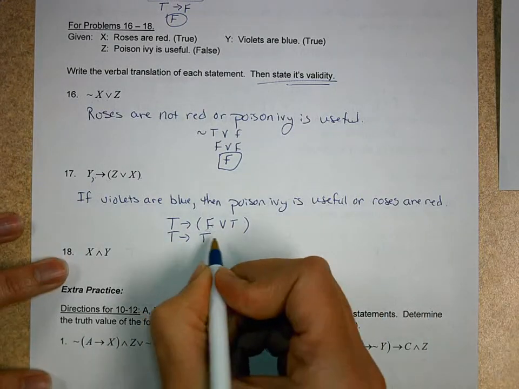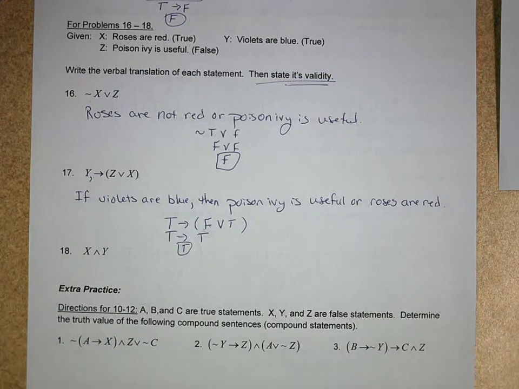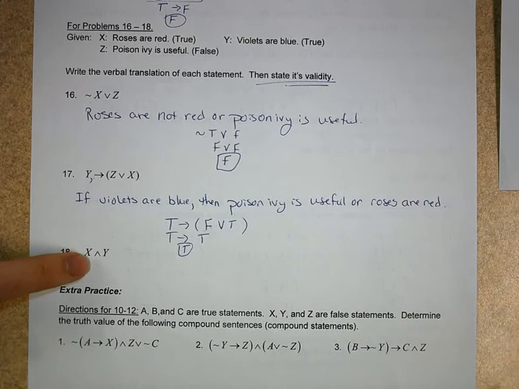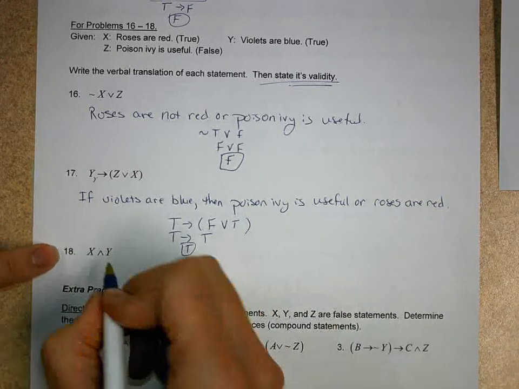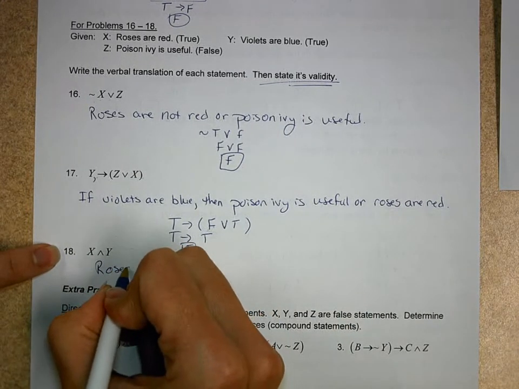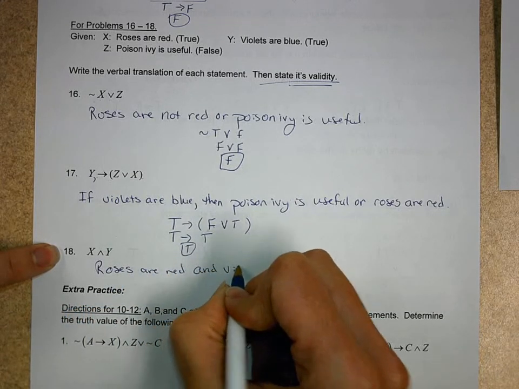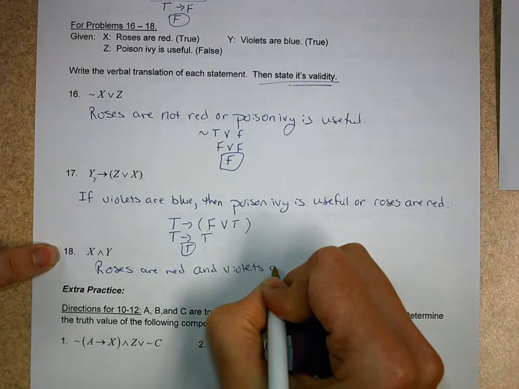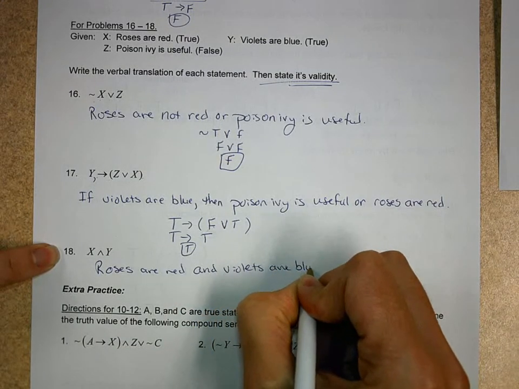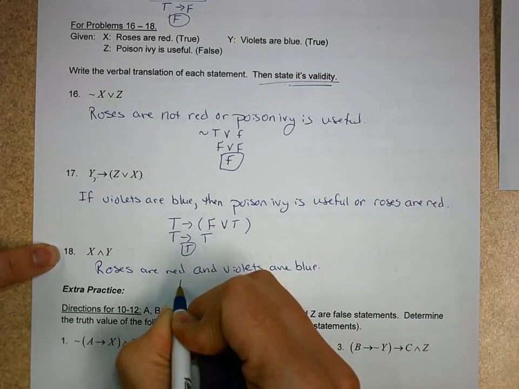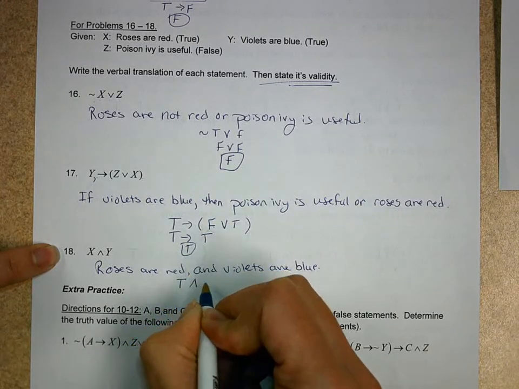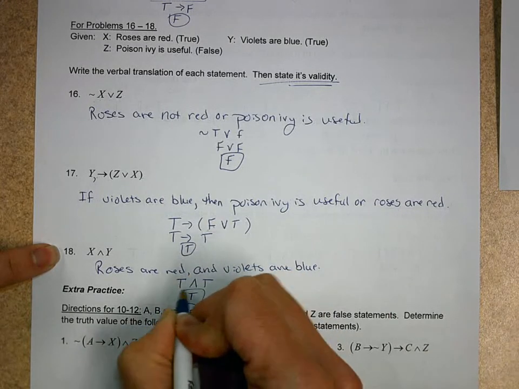So then true is true. All right, not too bad. And then the last one is X and Y. Well, X is roses are red, and violets are blue. What does that tell me? That's true and true, which is a true statement.